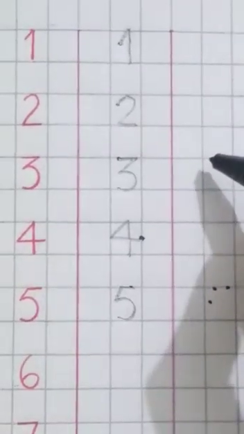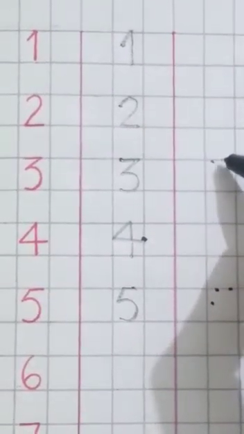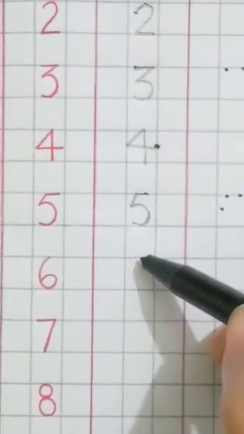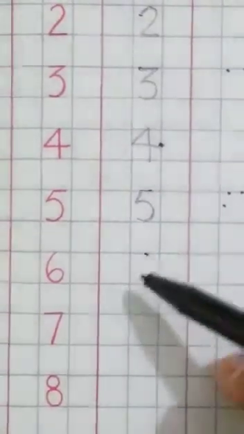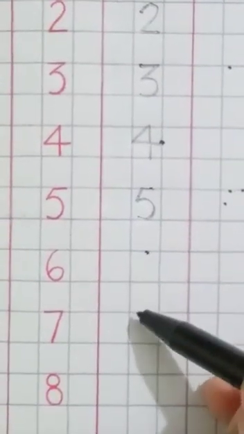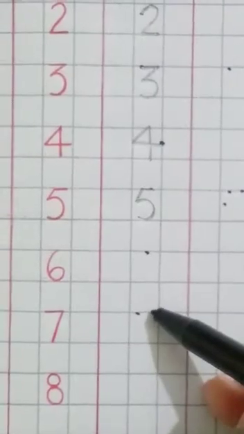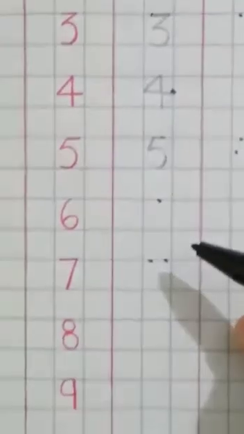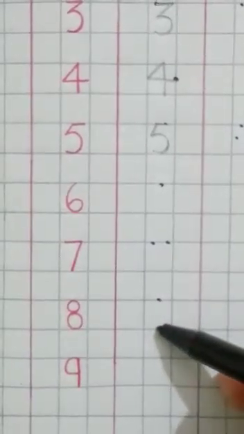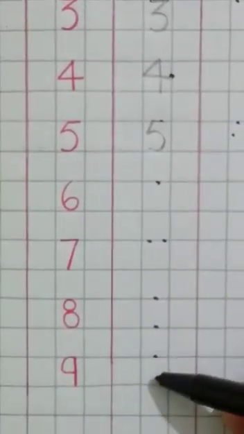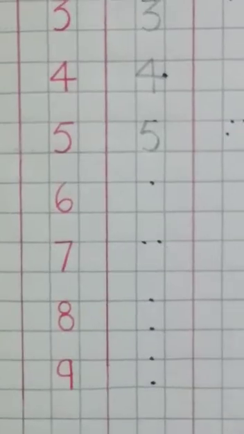And for number 3, you can also mention here 2 dots. For number 6, because this is so easy to write, I will mention a single dot. And for number 7, you can mention here 2 dots. And for number 8 and 9, 2 dots are here.